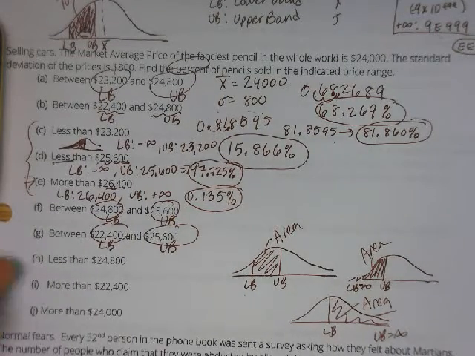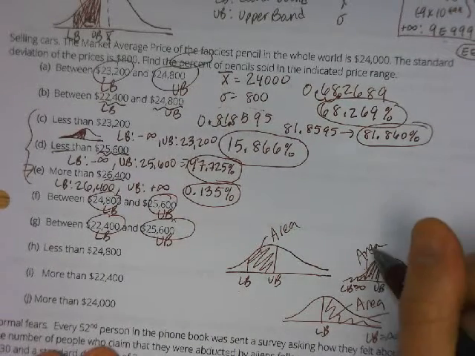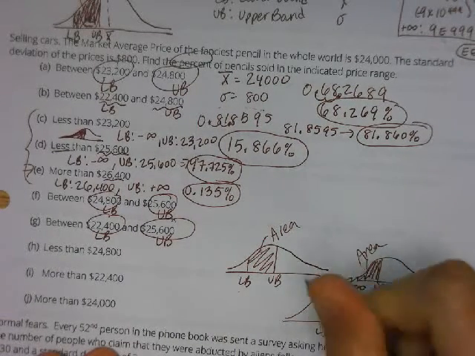In the next video, we're going to be talking about norm INV, in which you're given the area and you're asked to find the lower bound or the upper bound.